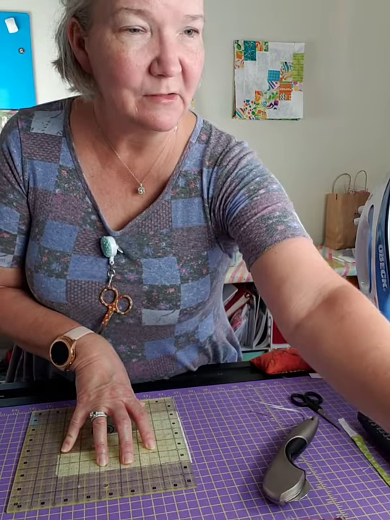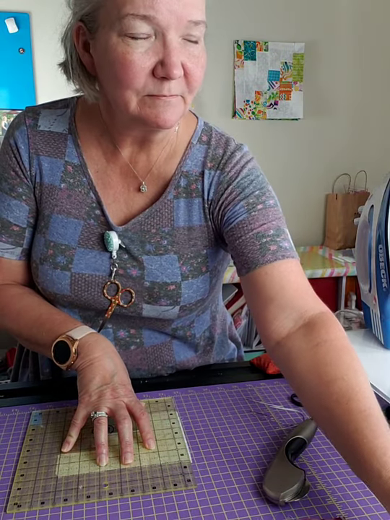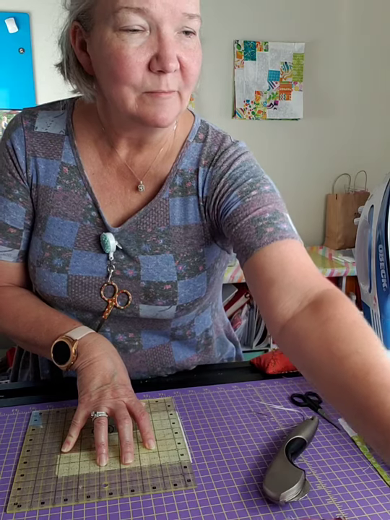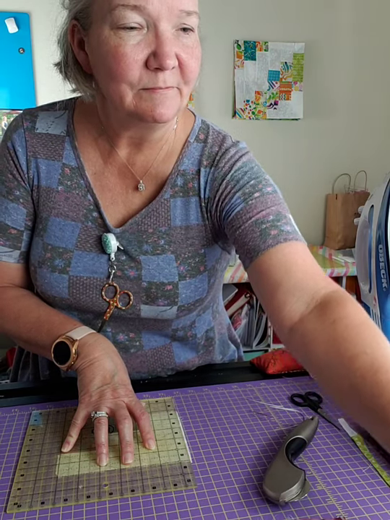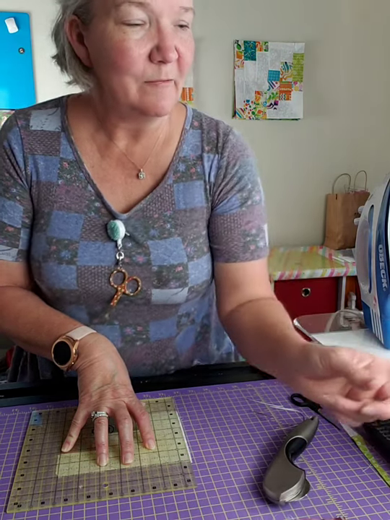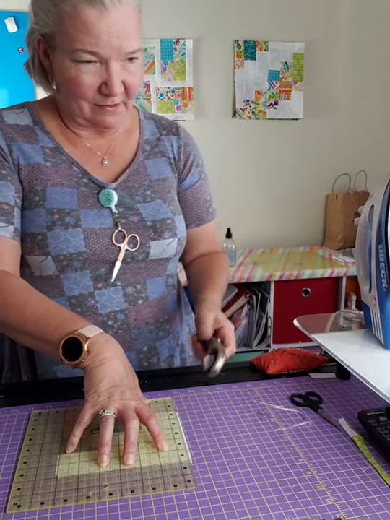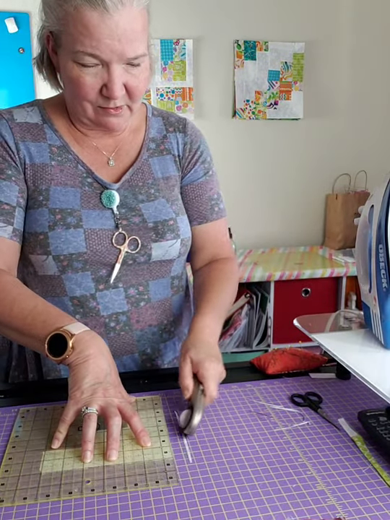And I dropped my page again. Let me get back up here. So I love that rotary cutter. I love my little ironing board. I don't even know if I could find her business card anymore.